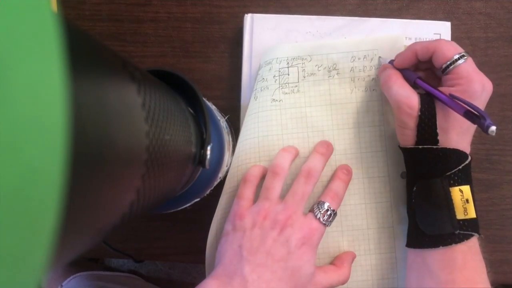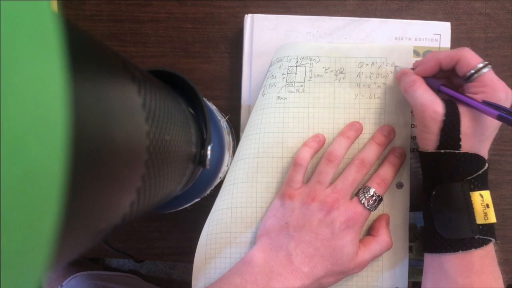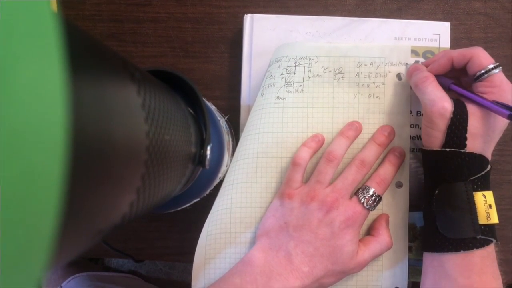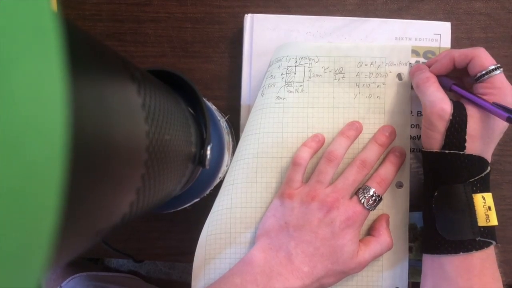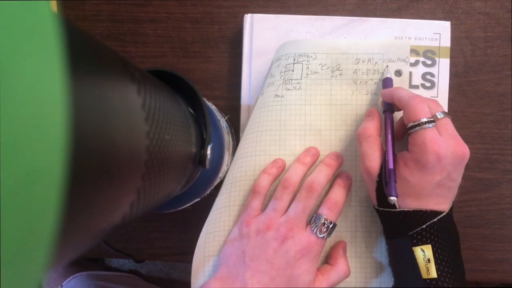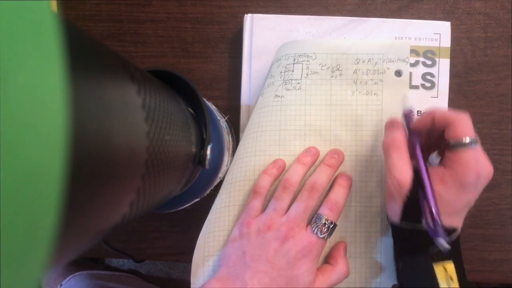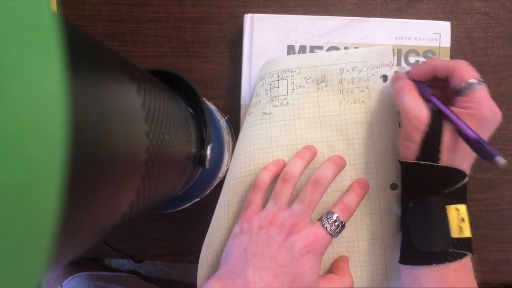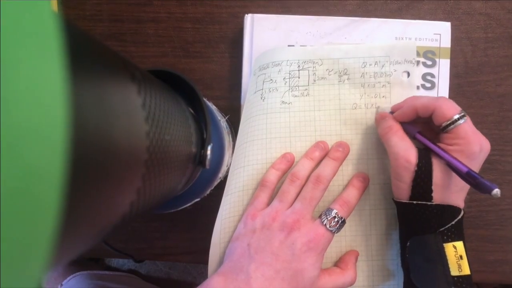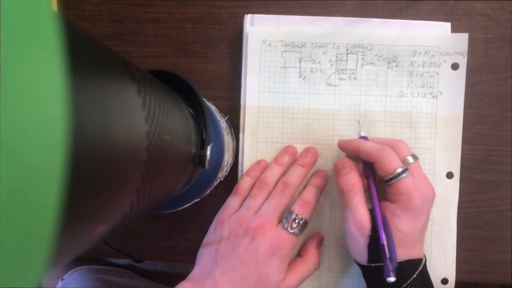So then Q would be 0.01 meters times 4 times 10 to the negative 4 meters squared, which results in Q being 4 times 10 to the negative 6 meters cubed. Okay.